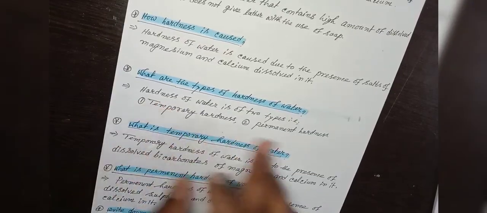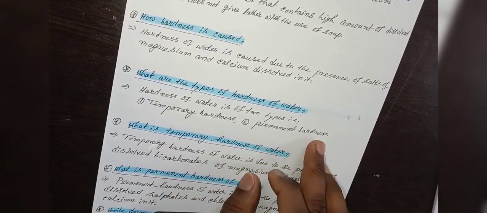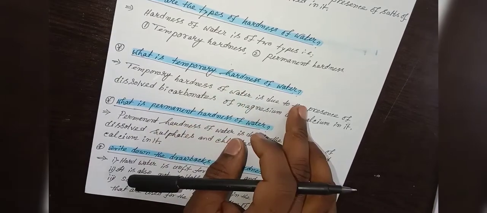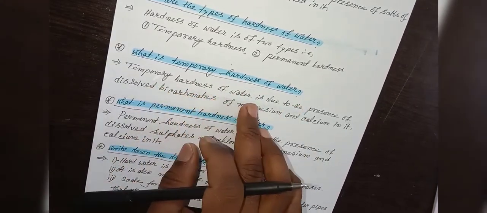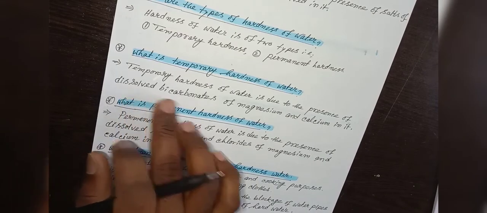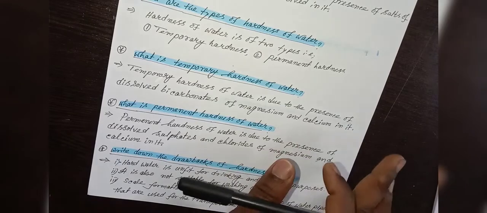Hardness of water is of two types, temporary hardness and permanent hardness. What is the temporary hardness of water? Temporary hardness of water is due to the presence of dissolved bicarbonates of magnesium and calcium in it.